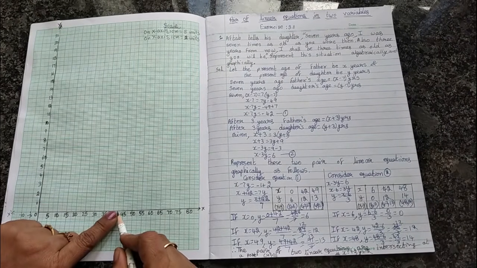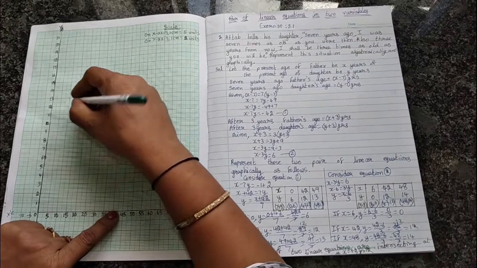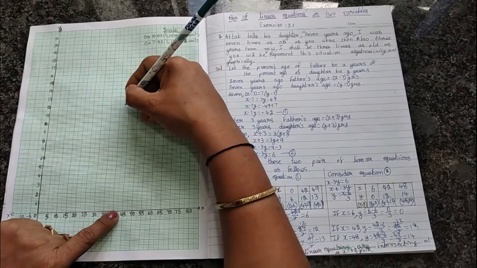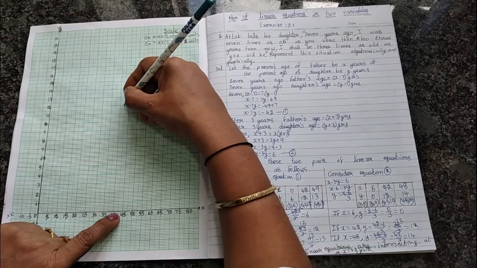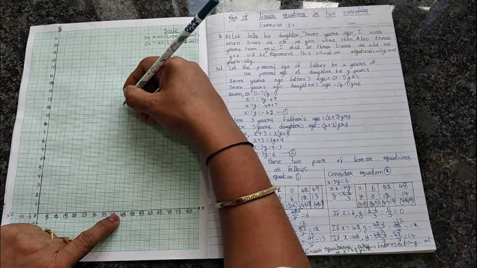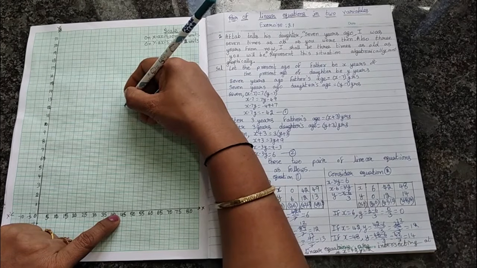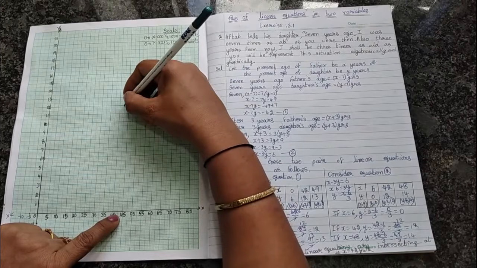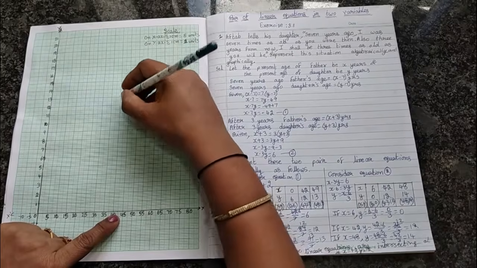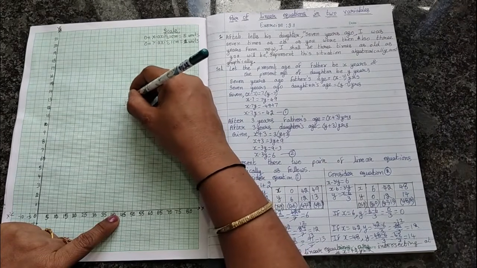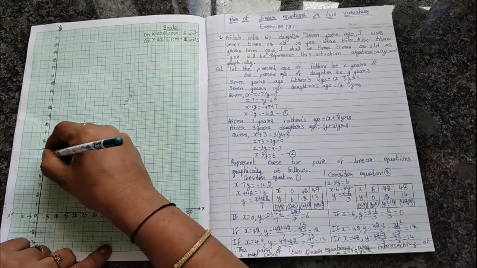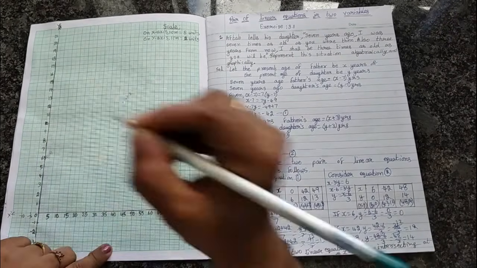So 42 on the x-axis and 12 on the y-axis. Observe carefully, children. 41, 42 here. You may put a point or a circle or a cross mark. So let's mark this 42, 12 and this will be 0, 6.